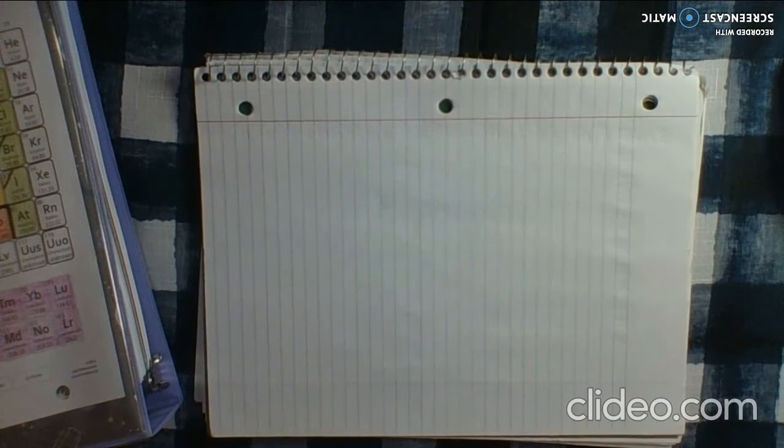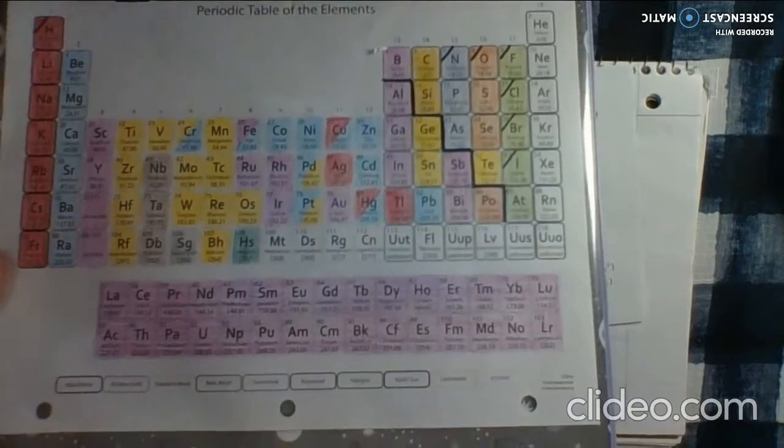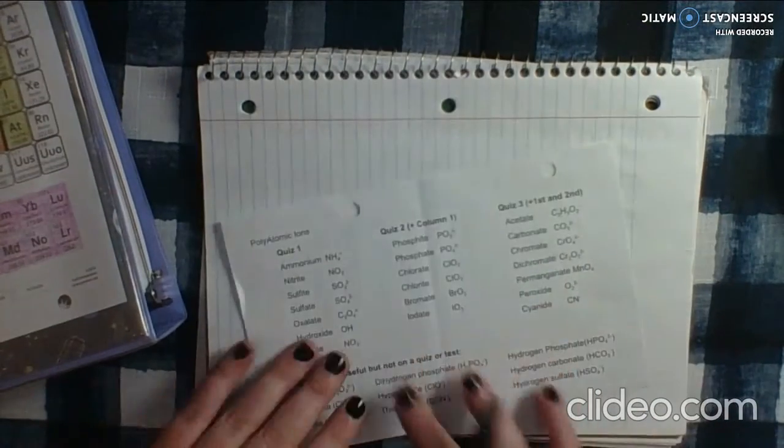I am just going to record myself working some of these word equations to chemical formulas problems because I know that they're kind of a struggle. So while I'm working on this, I'm going to make sure to have my polyatomic ion sheet and also my color-coded periodic table of the elements with all my charges on it. I'm going to make sure to have those close by as we work on these things.